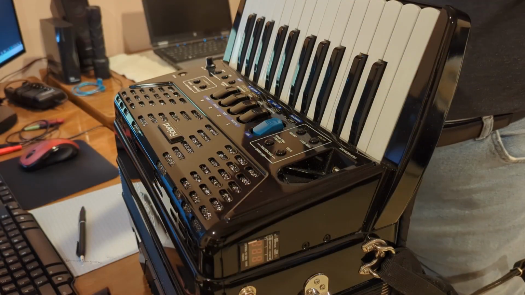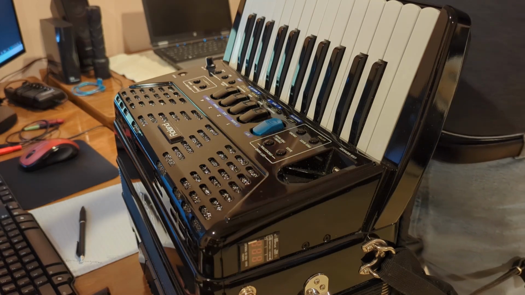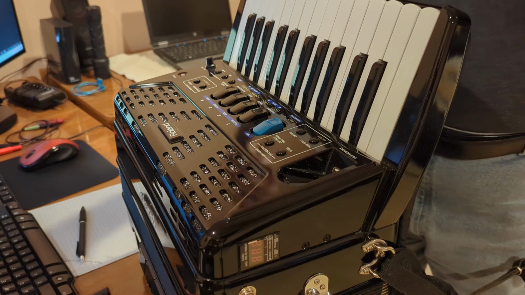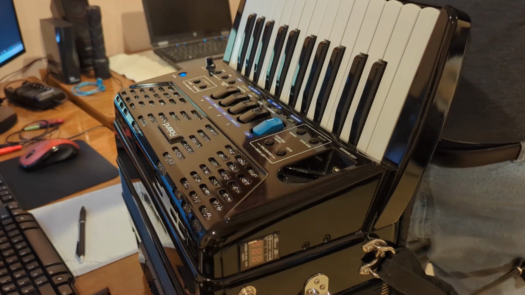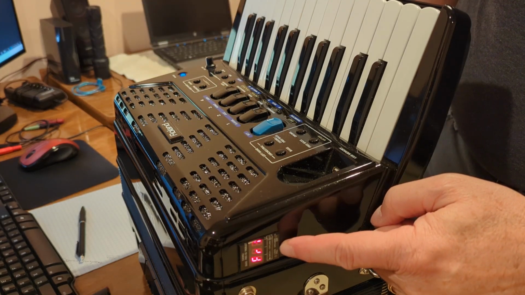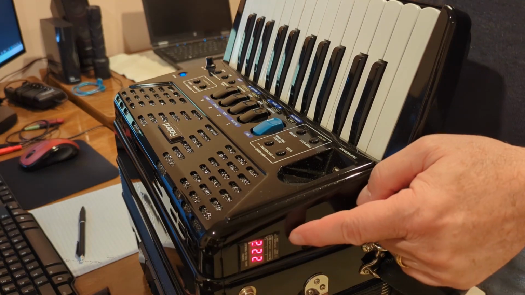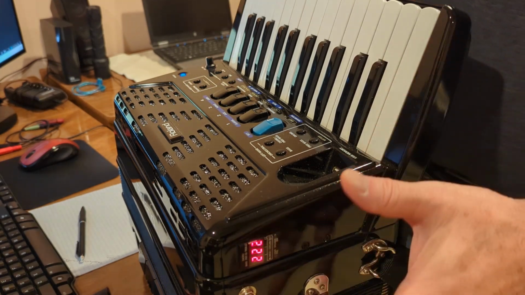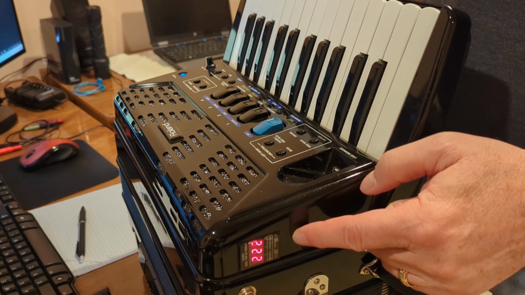Now that I have the camera switched, again, the question is, how do you get into the MIDI parameters? First, we turn this on, and I really want you to watch the screen with what I'm hitting. Turn the computer on. Turn the accordion on, and it goes into accordion mode.